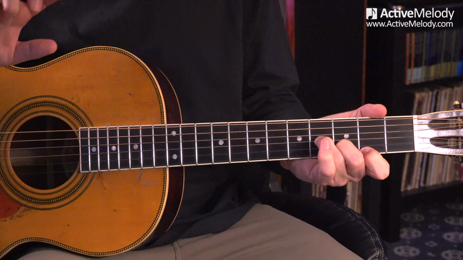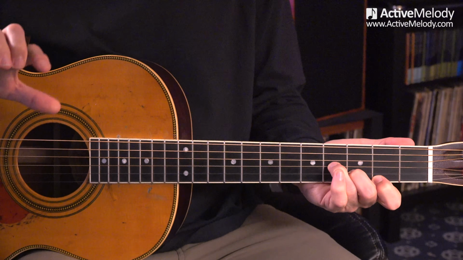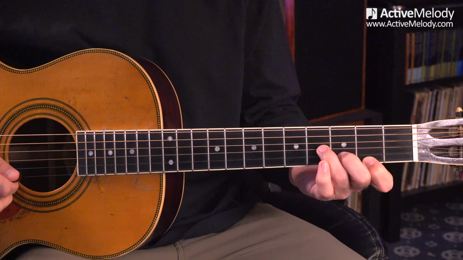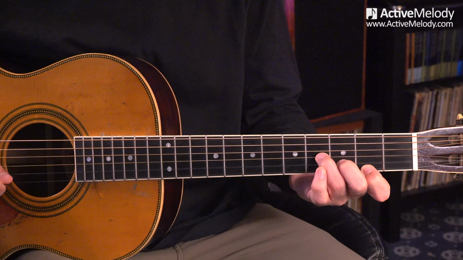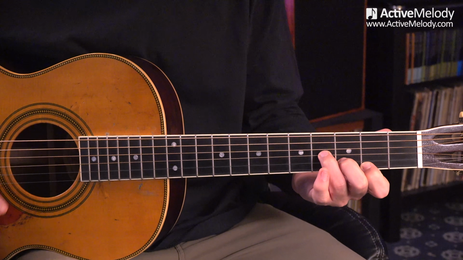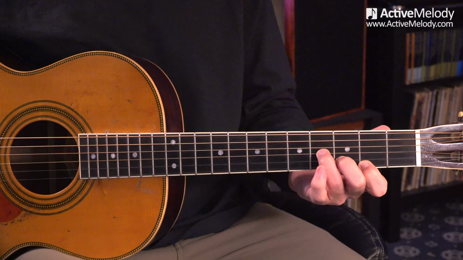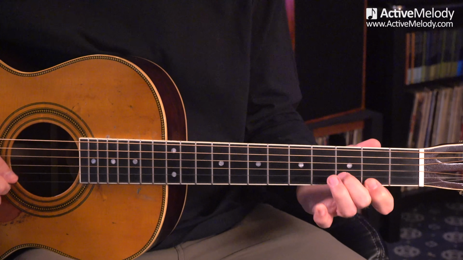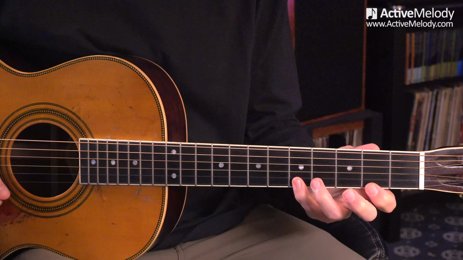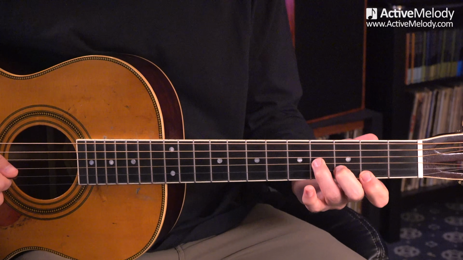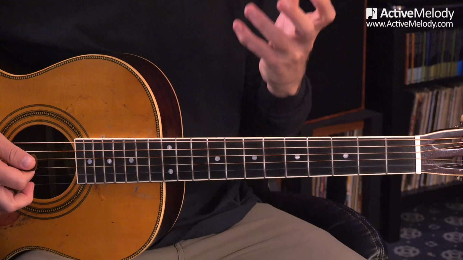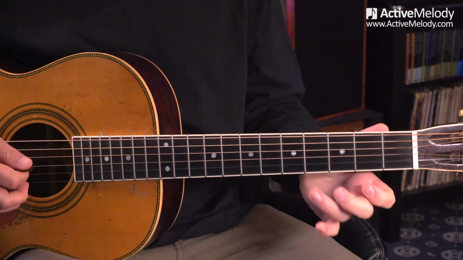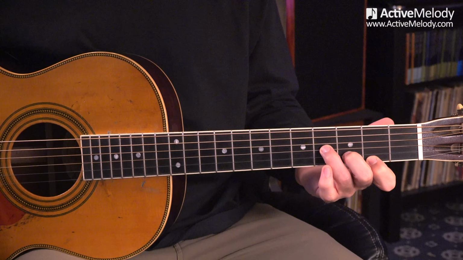What we're going to do is experiment, layering some stuff on top of this G chord. The first thing I want to try is that B minor triad. So check this out. Listen to that. Totally changes the feel of that G chord. I can strum the chord, I can play the arpeggio. But I'm just playing that B minor chord on top of the G major chord to create a whole new sound. It's a G major 7 sound.